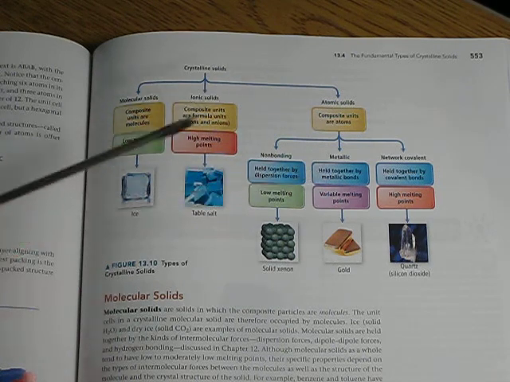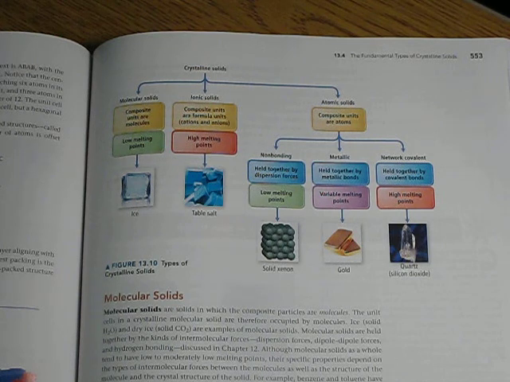You have metallic solids. They're kind of held together by metallic bonds, and they have variable melting points. Some metals melt at kind of low temperatures, some melt at higher temperatures.